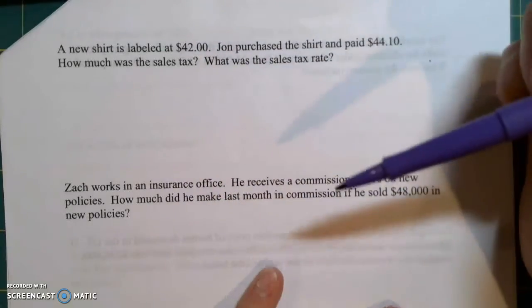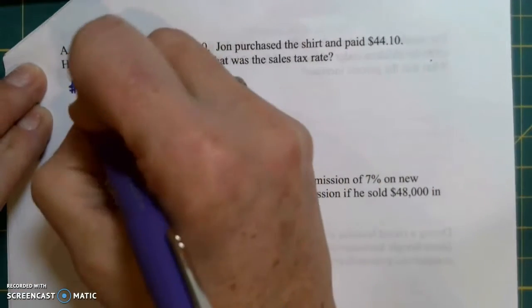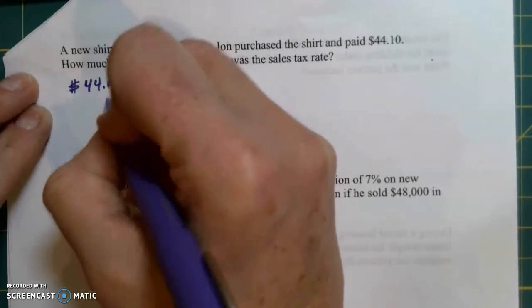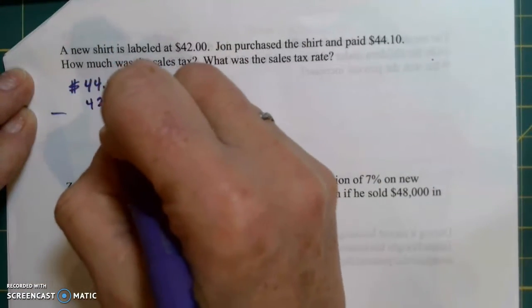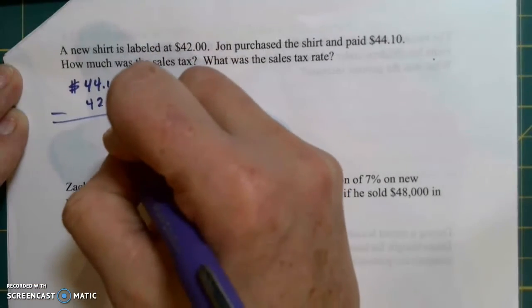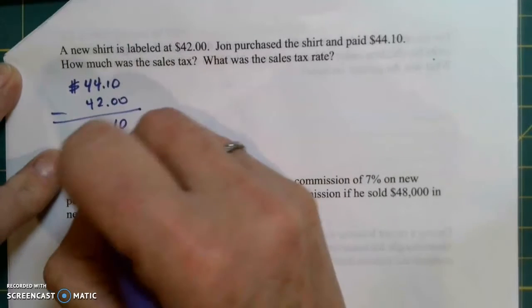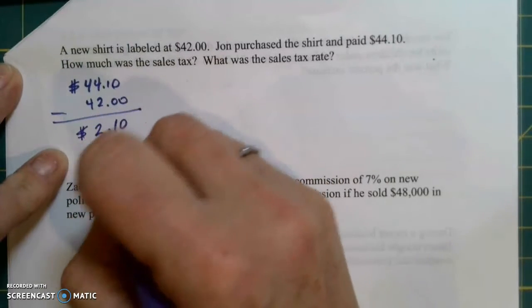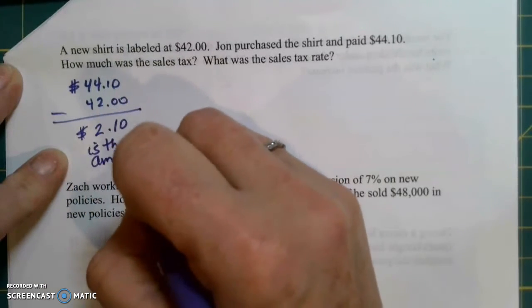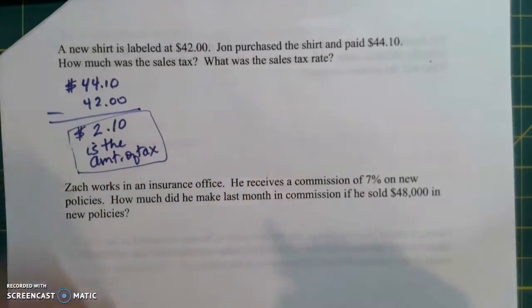So there's a couple problems in here. To find the amount of sales tax, we're going to take what they actually paid and subtract off the price of the shirt, so subtracting off the $42. So $2.10 is the amount of tax. So there's our tax in dollars.